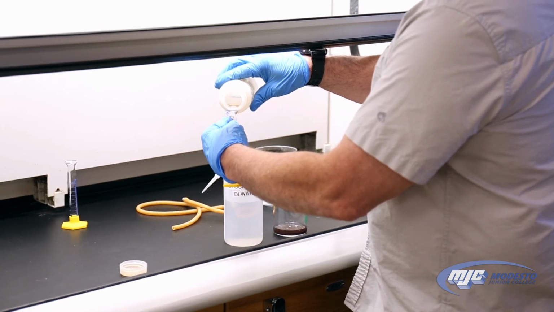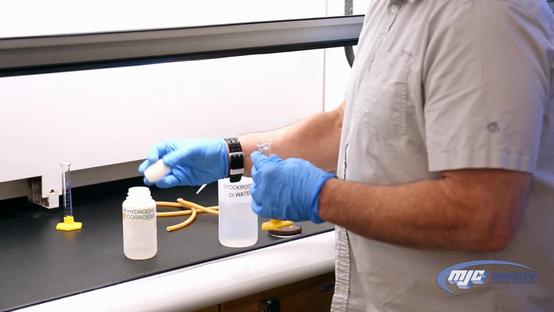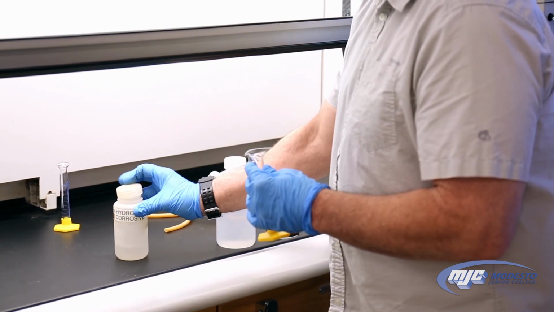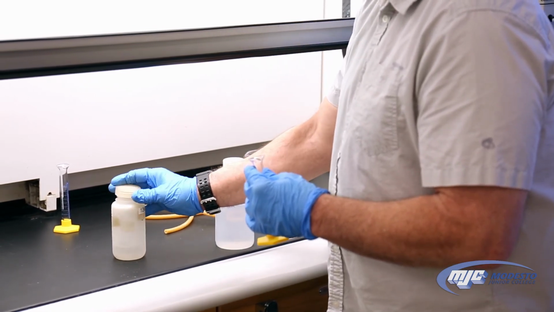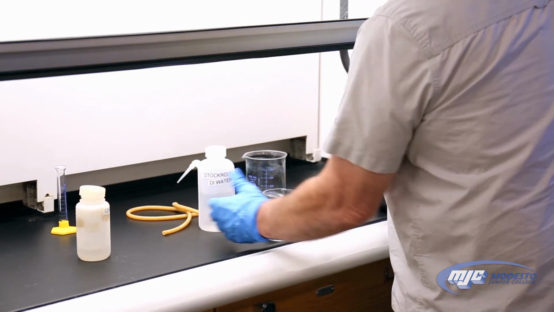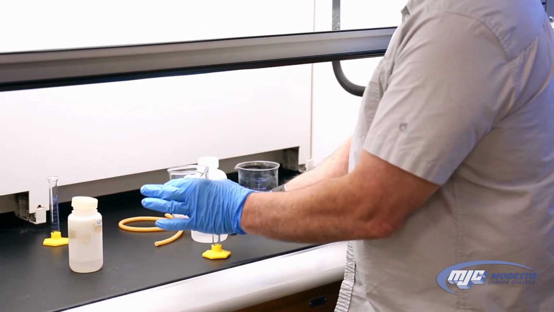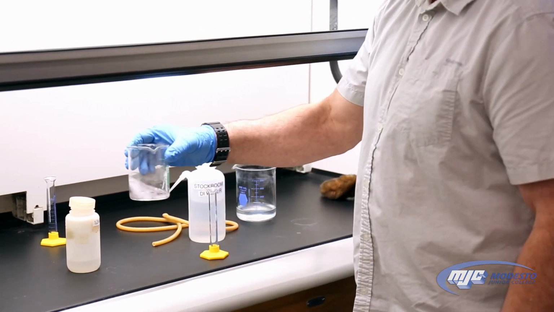Sometimes there is no zinc left. It's all been used up. If that's the case, you won't see anything happen, and that's okay. But if there is some zinc left over, what you'll see is fizzing, some bubbles. That's the hydrogen gas that's being produced. So let's see what happens here. Yes, there it goes. See that fizzing?